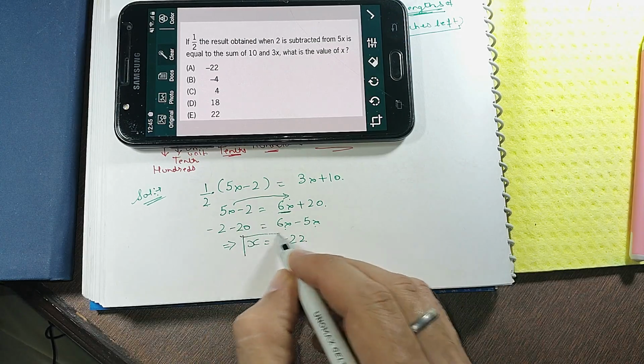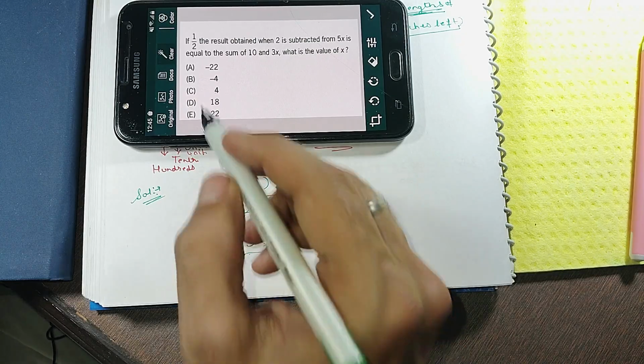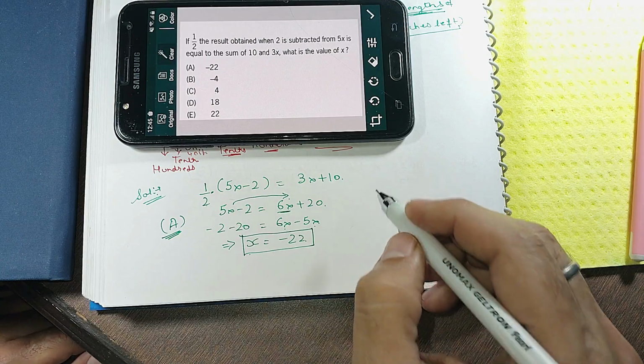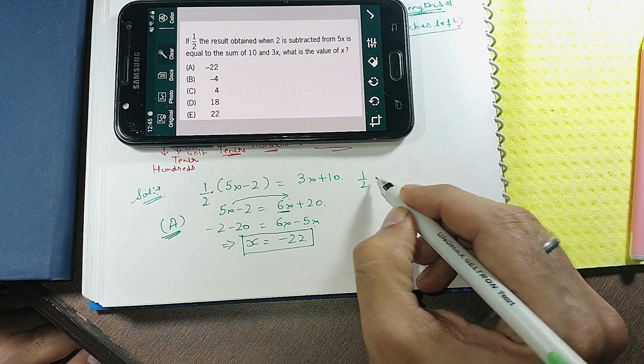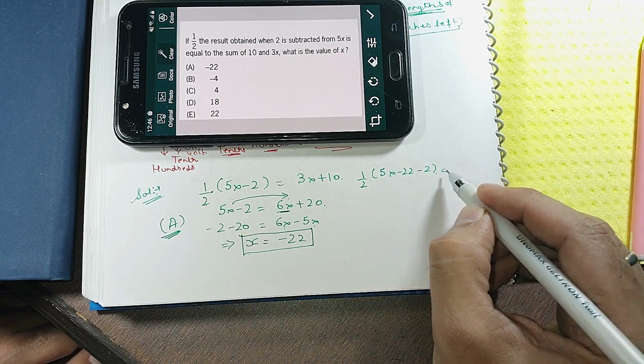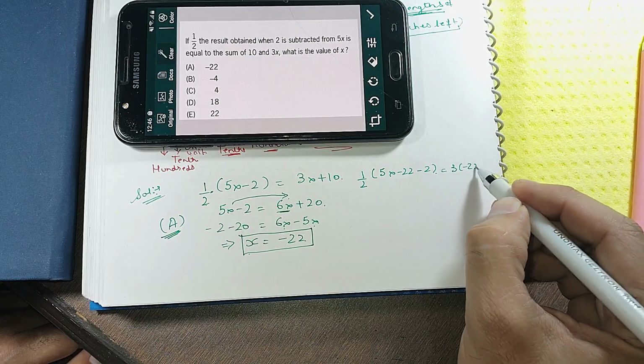So the value of x will be minus 22. So the right option will be option A. Since right now we are in the mode of preparing for this test, we will do a test for this value. So here I will write 1 by 2, 5 into minus 22 minus 2. So this will be equal to 3 into minus 22 plus 10.